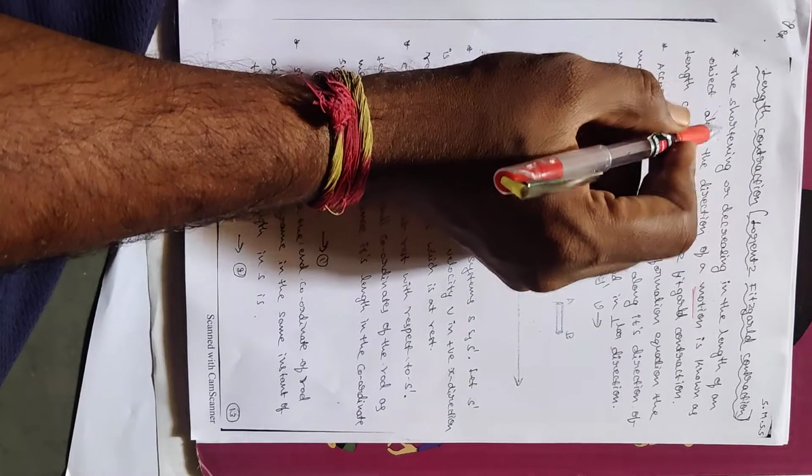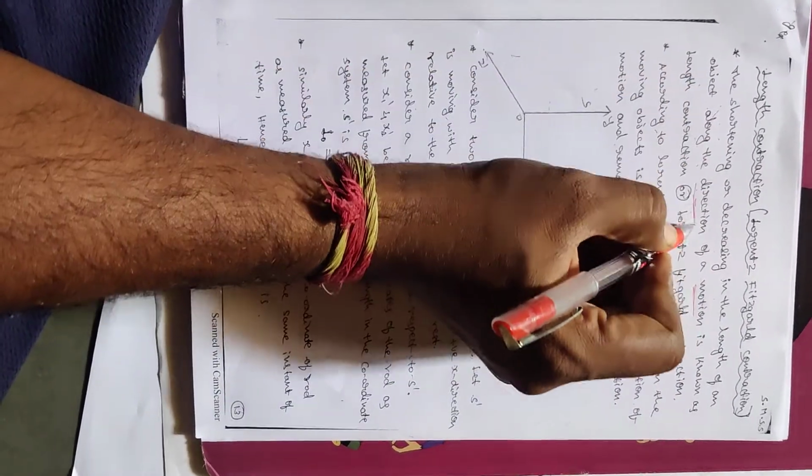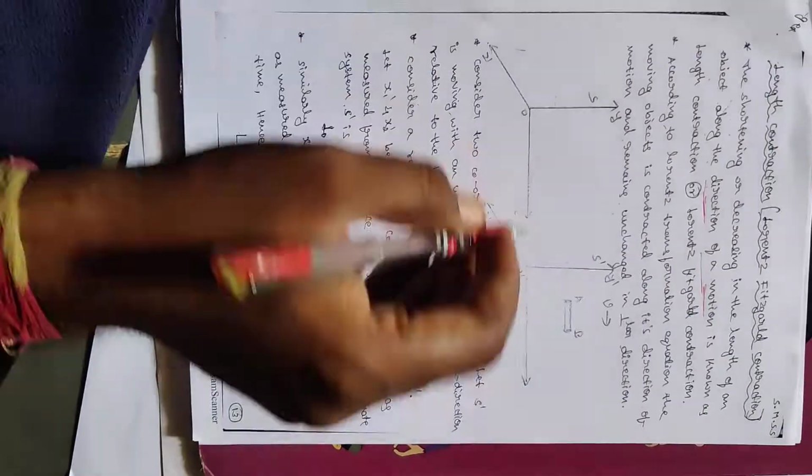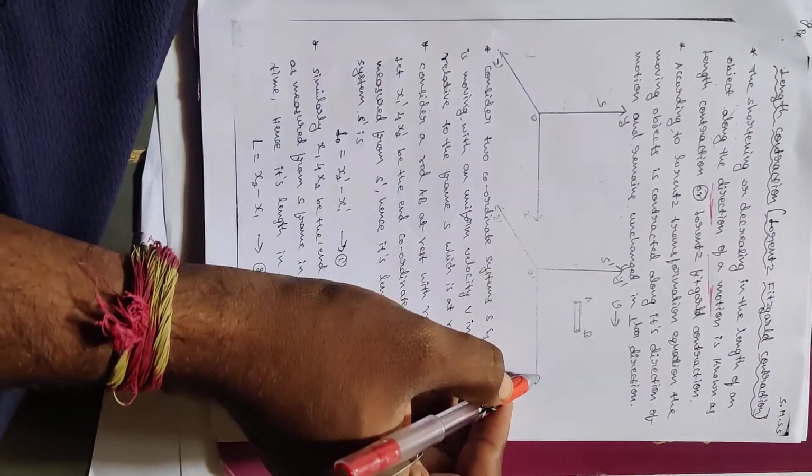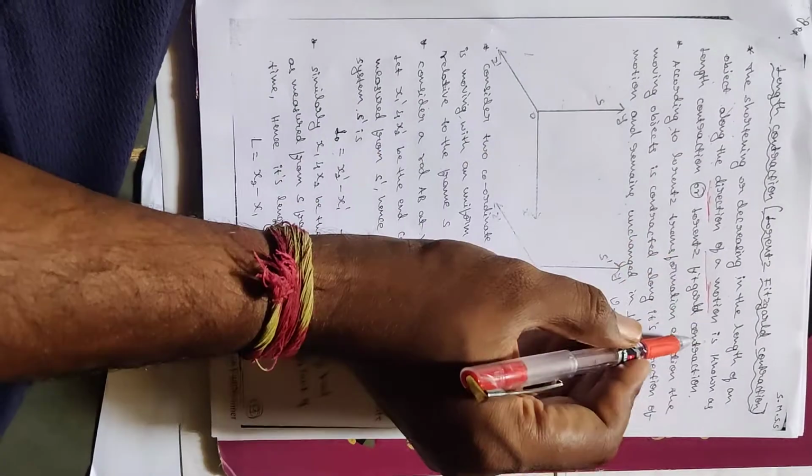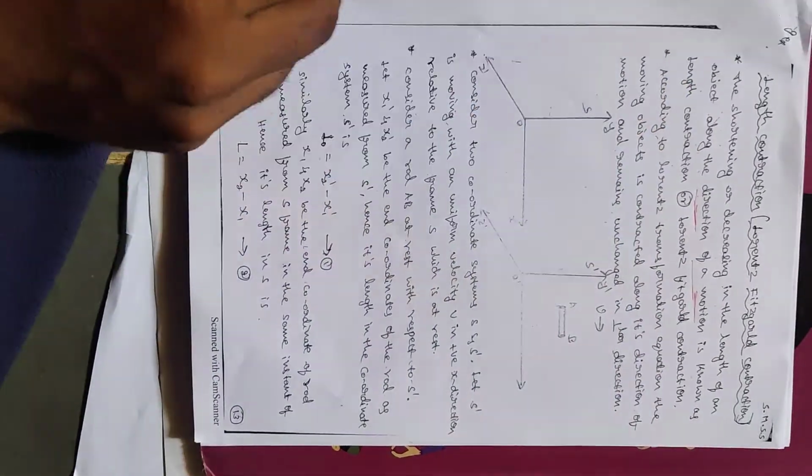Important point: the shortening or decrease in the length of an object occurs only in the direction of motion. If the object is moving in the x direction, we consider only the x direction. This is known as length contraction.